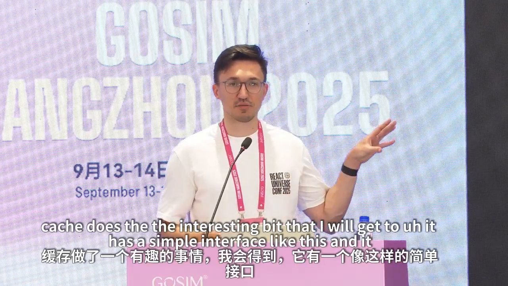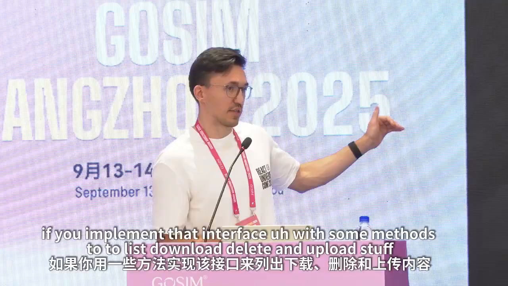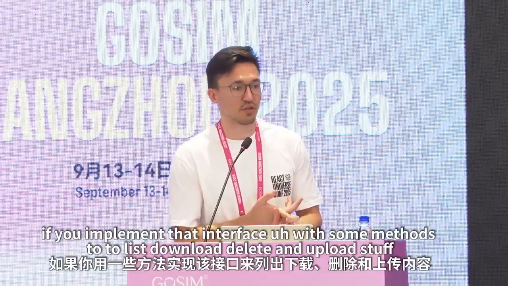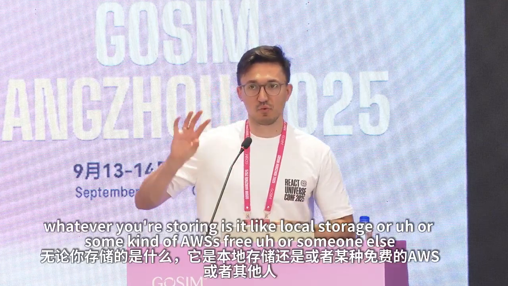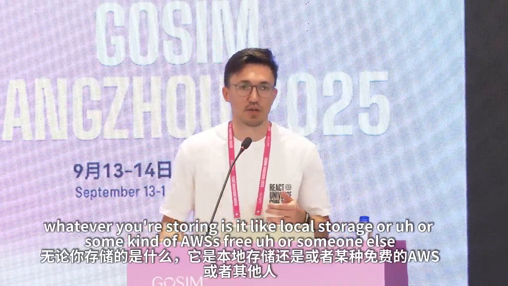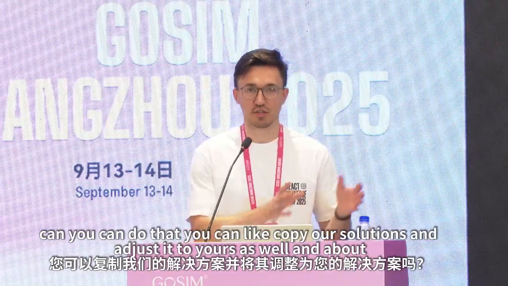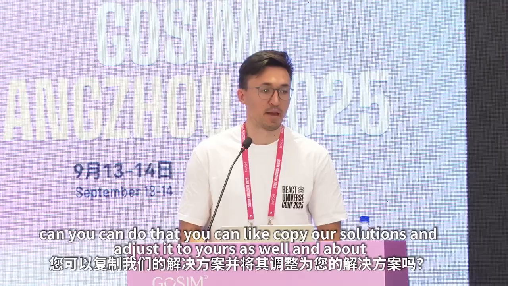It has a simple interface like this, and if you implement that interface with some methods to list, download, delete, and upload stuff from whatever you're storing, be it local storage or some kind of AWS S3 or somewhere else, you can do that. You can also copy our solutions and adjust them to yours.